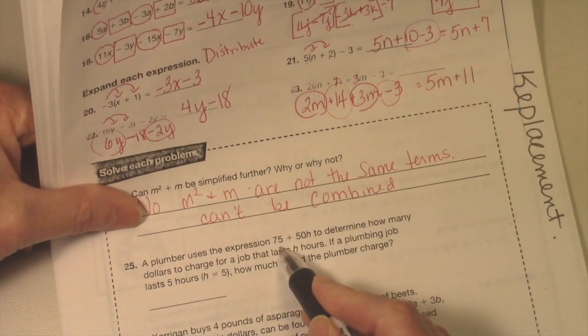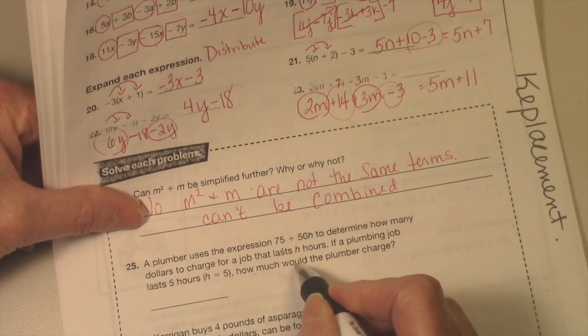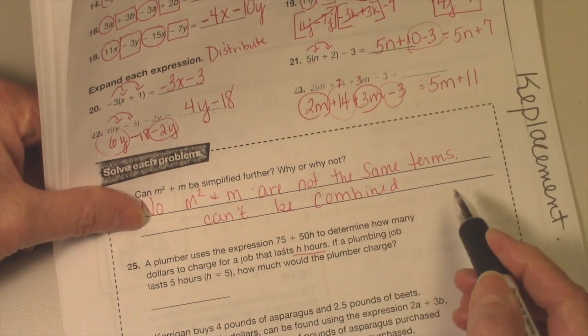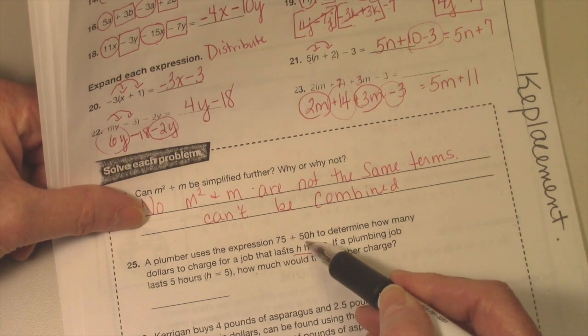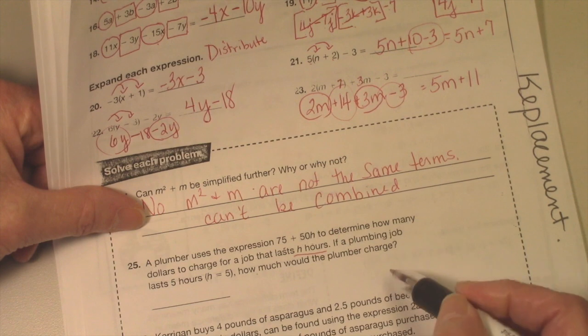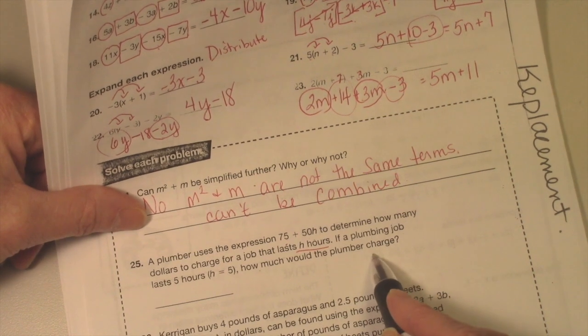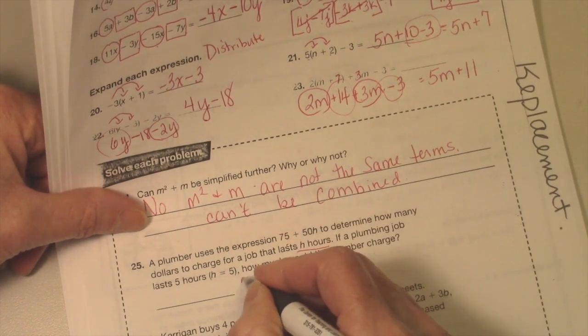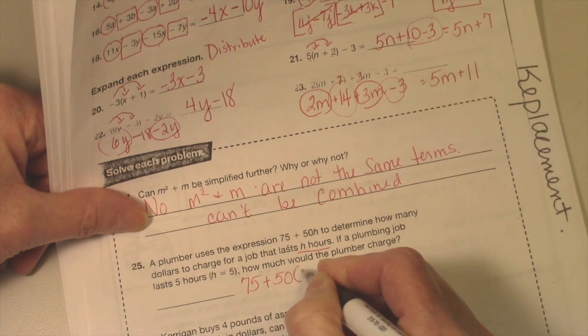A plumber uses the expression 75 plus 50h to determine how many dollars to charge for a job that lasts h hours. So in other words, he's charging $75 to show up and $50 per hour to work. If the plumbing job lasted 5 hours, how much would the plumber charge? So I'm going to go 75 plus 50 times the 5 hours.